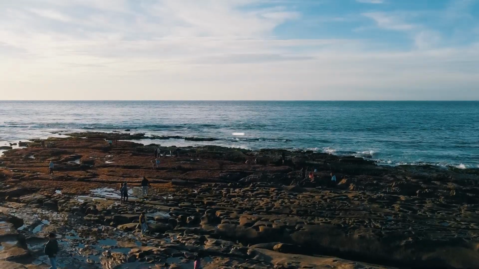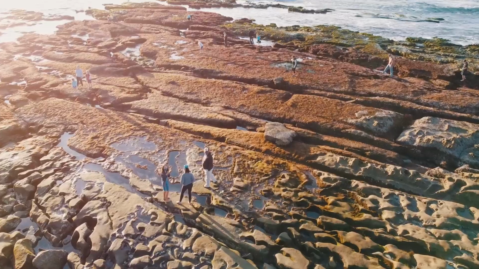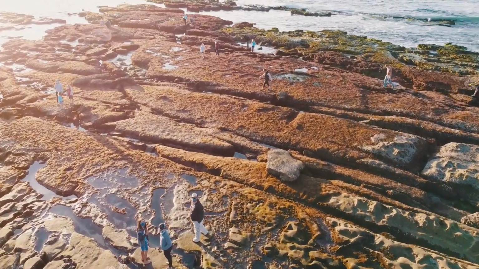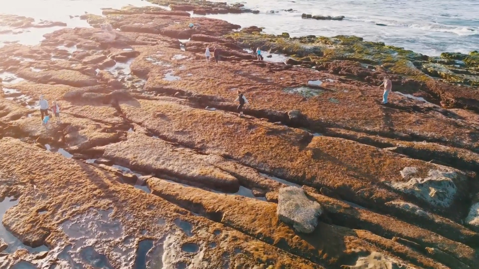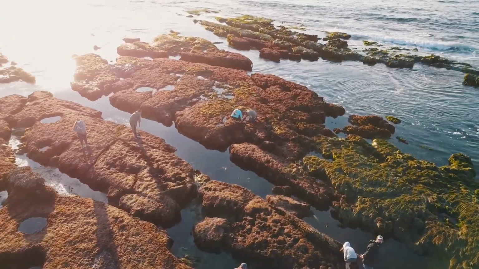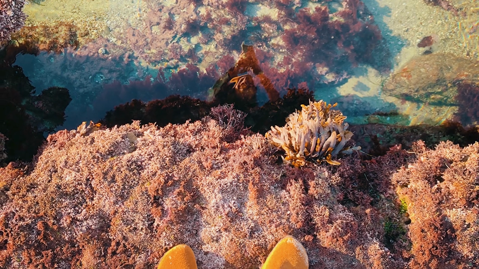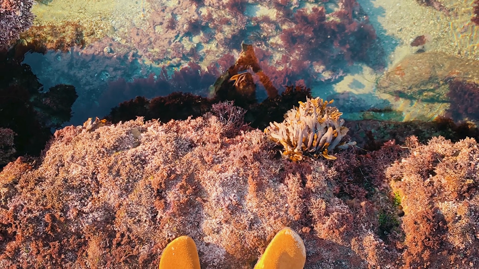King tide occurs when the tides reach their highest and lowest levels of the year. King tide at low reveals an array of reef inhabitants like clams, snails, lots of limpets, mussels, barnacles, and sea anemones.